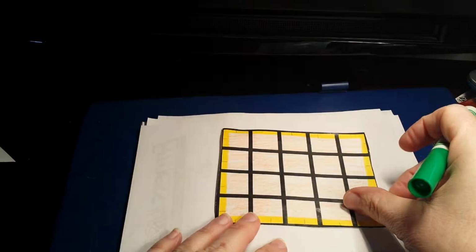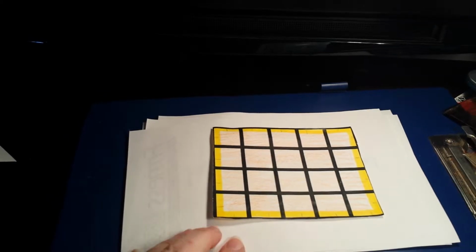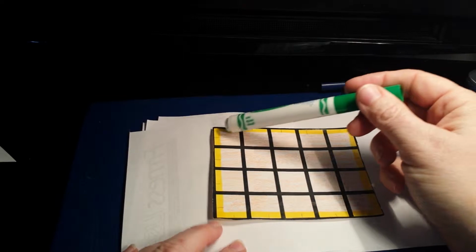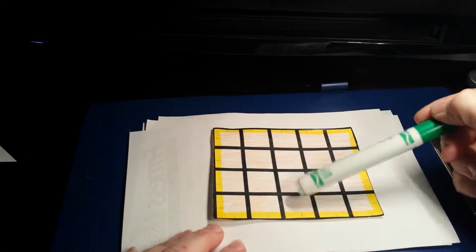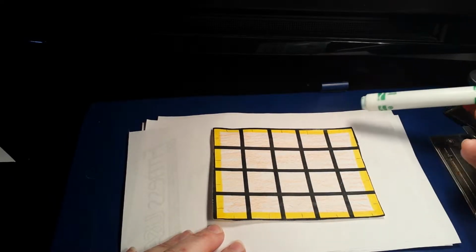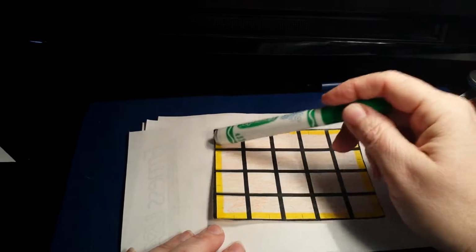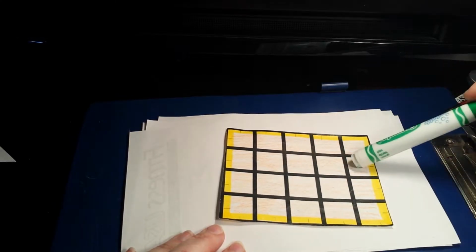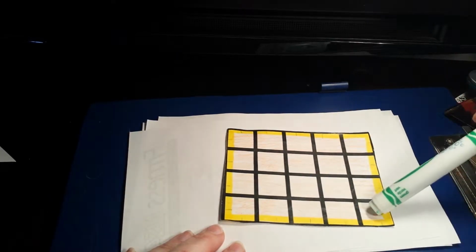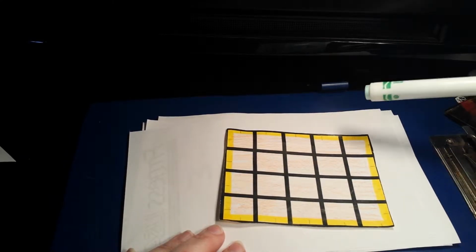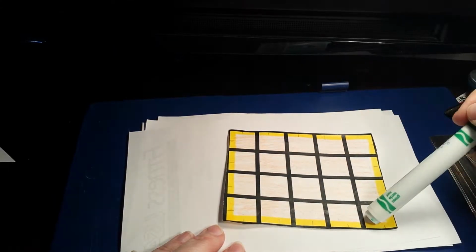We did these the other day. We've been looking at these a little bit. Remember when we looked at this, and it's called an array, we looked at each row and the column, and we looked at it as groups of, remember? So we counted each row as a group. So this is a group, this is a group, this is a group, and this is a group. They all have the same amount in their group. That's very important.